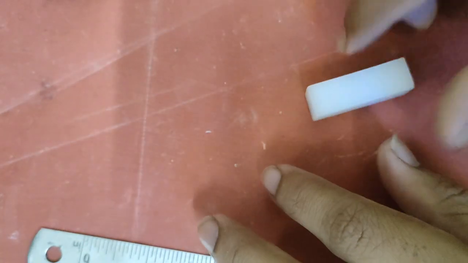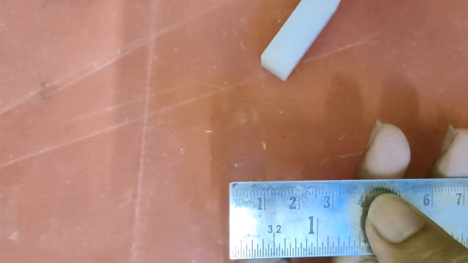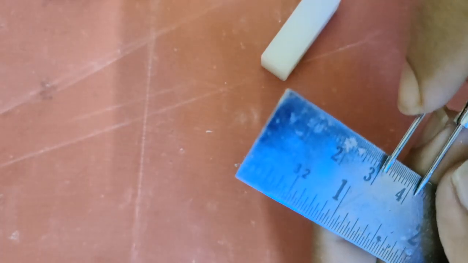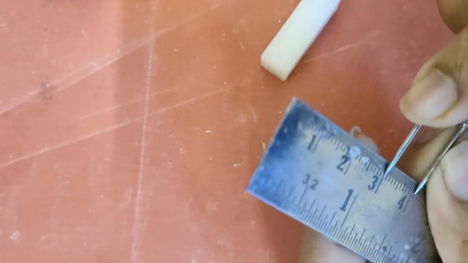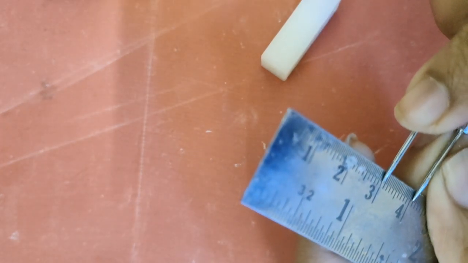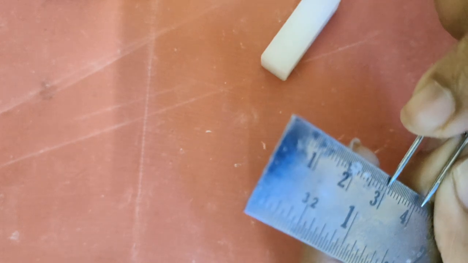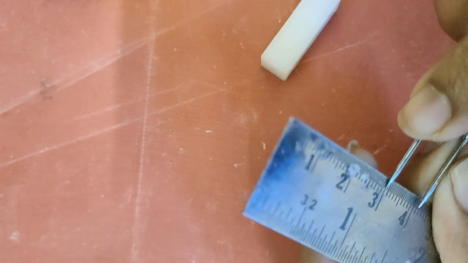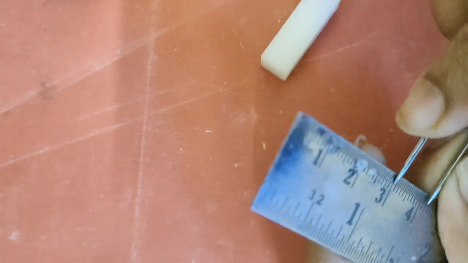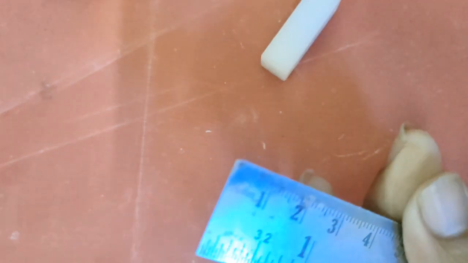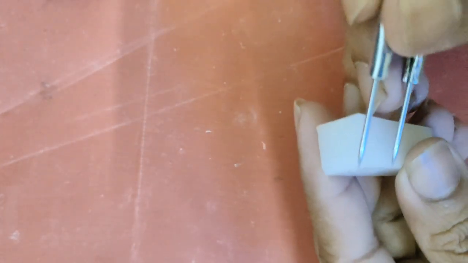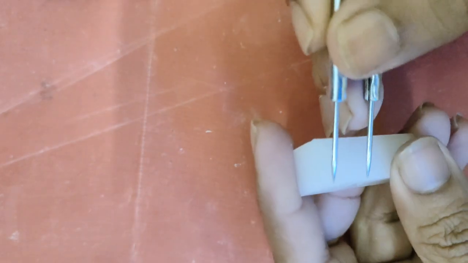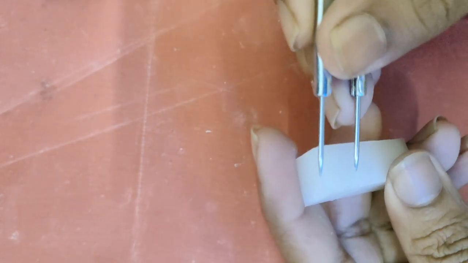Okay, so now we'll mark the dimension for the crown. The crown is 10.5 mm, so we'll be taking approximately 11 mm, so that when we're polishing it, we don't reduce the wax. Okay, this is 11. So now we'll have to mark it on the wax block this way, and this way.